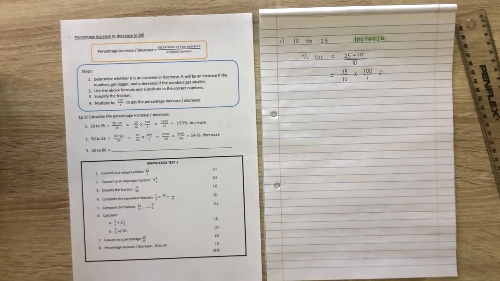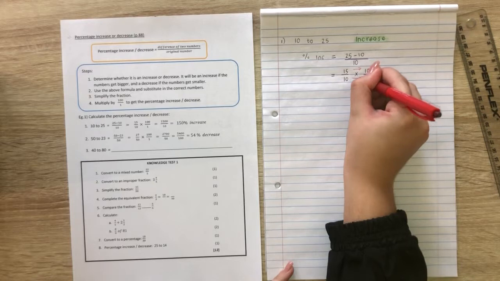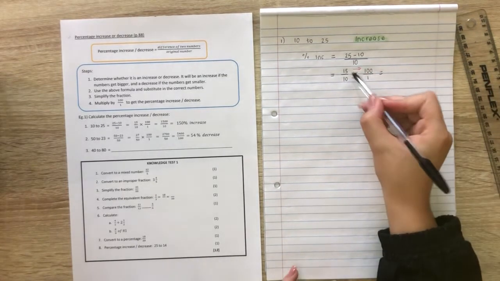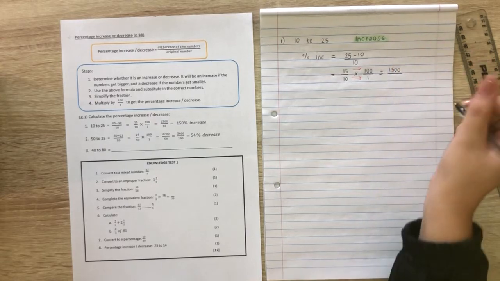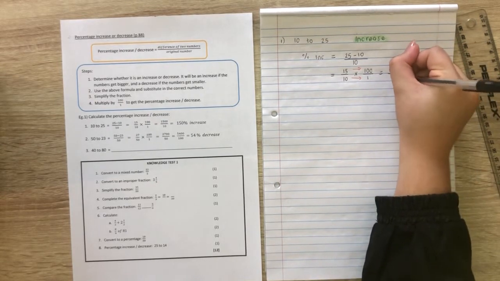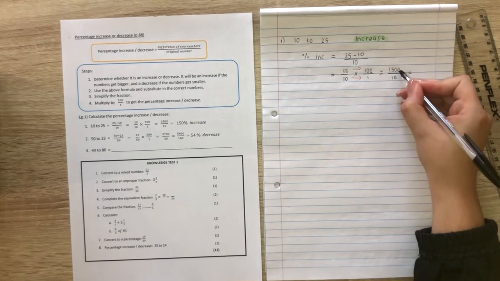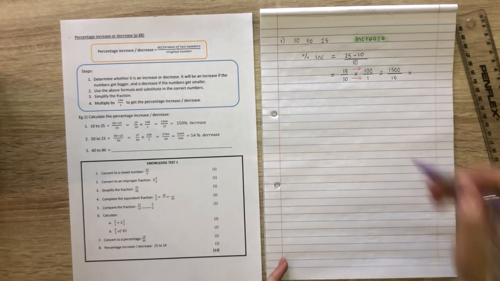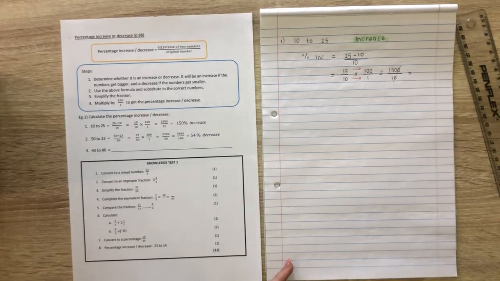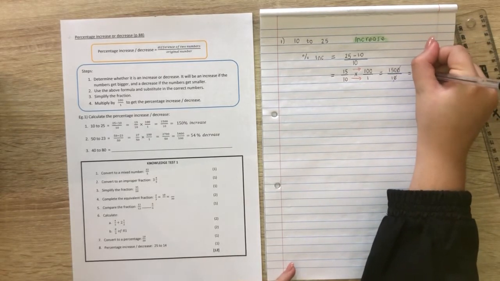Remember, when we're multiplying, all you do is multiply the top, multiply the bottom. So 15 times 100 is 1,500. 10 times 1 is 10. So 1,500 divided by 10. Remember, we can just cancel the zeros. So my answer is 150%.